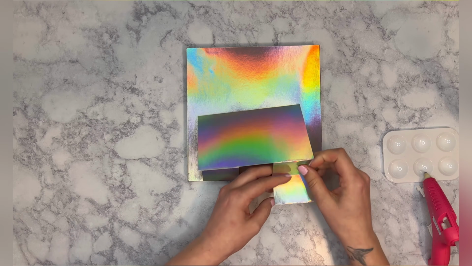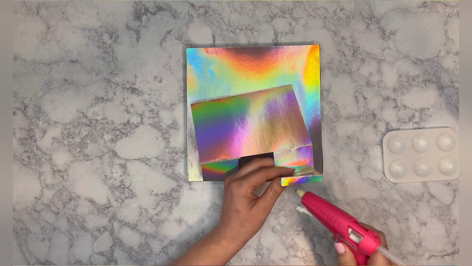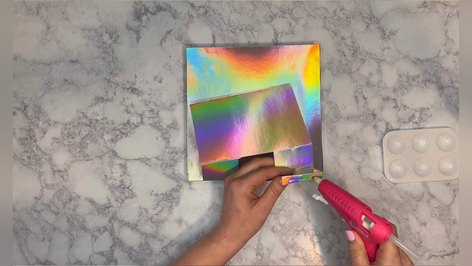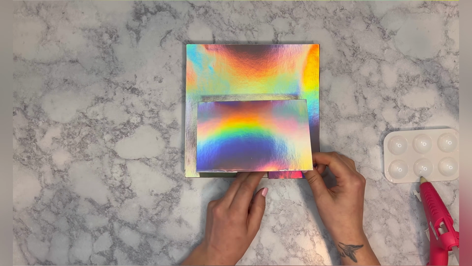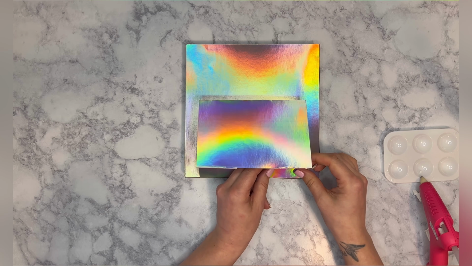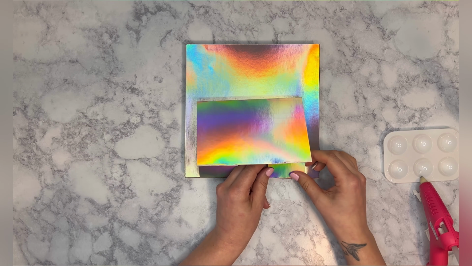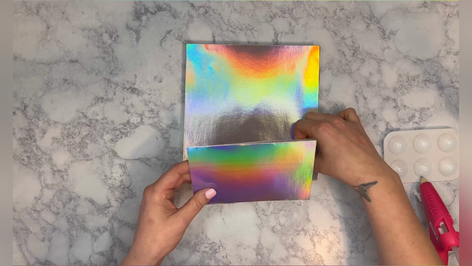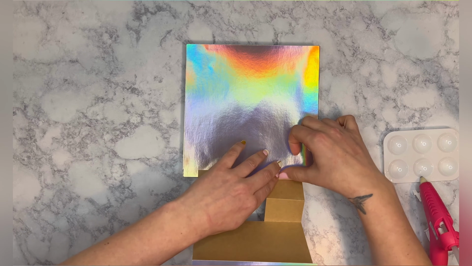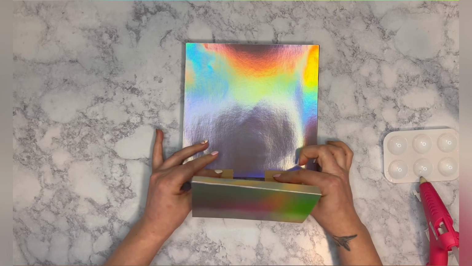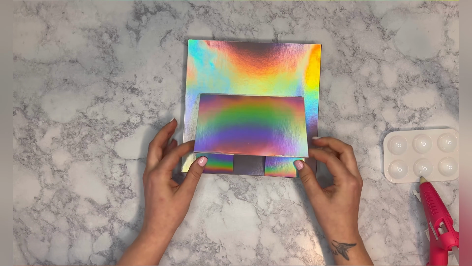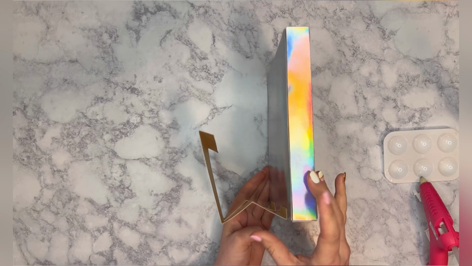And then go ahead and do the second tab. All right, so you should be connected like that.